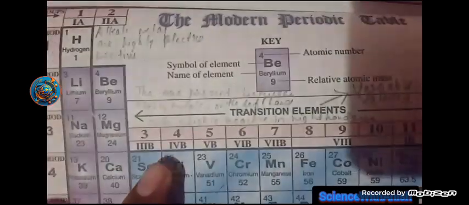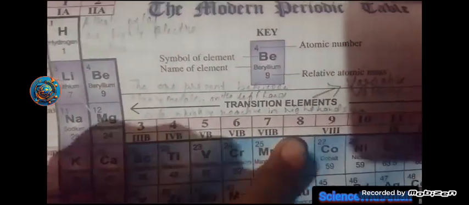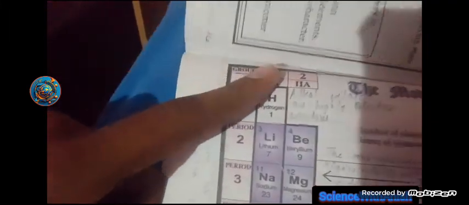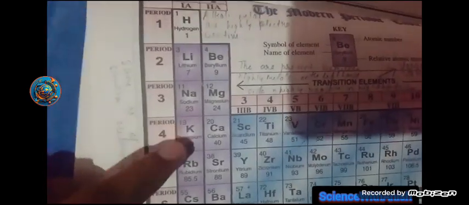You can see that some groups are divided into several columns: 1A, 2A, 3B, 4B, 5B, 6B, 7B, 8. We're going to dive into that later. Obviously the first column you can see is 1A, so I'm just going to call it group 1. In group 1, there are the elements hydrogen, lithium, sodium, potassium, rubidium, cesium, and francium.